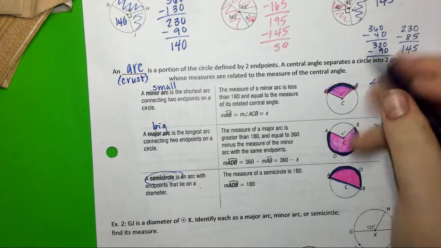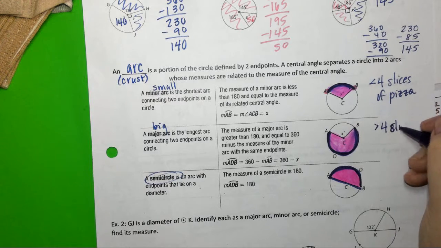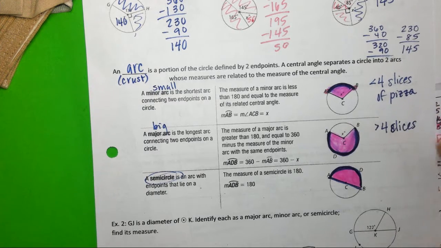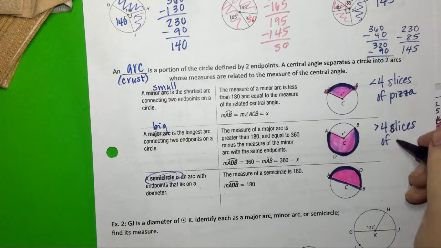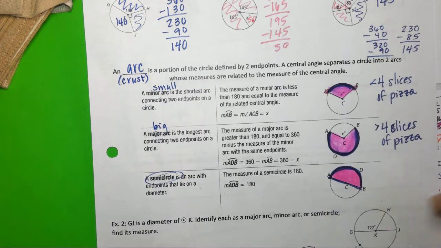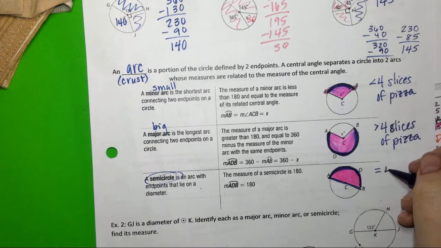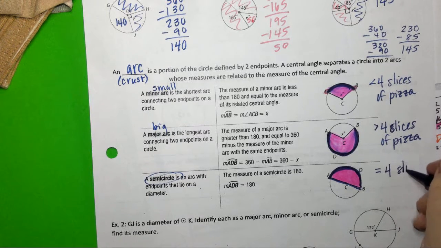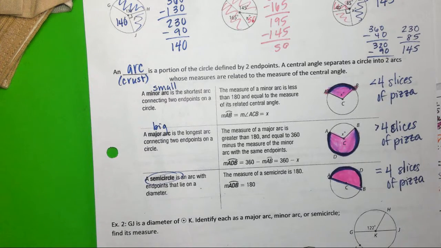You know, I'm thinking a normal pizza that's cut up into 8 slices, by the way. If you're doing something super fancy with your pizza, you're out of my league. And then if Kevin eats exactly 4 slices of pizza, he's eating a semicircle. So is it a little pizza, a lot of pizza, or half the pizza? That's how I think of my arcs.